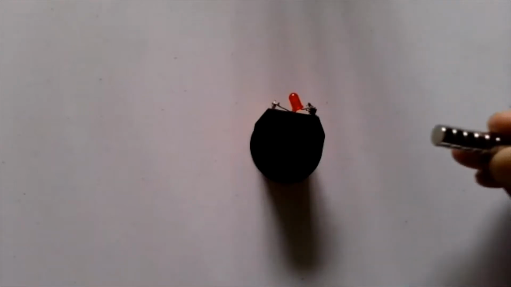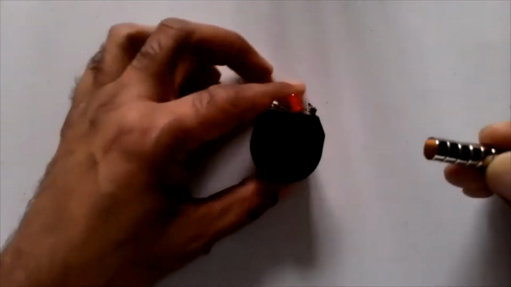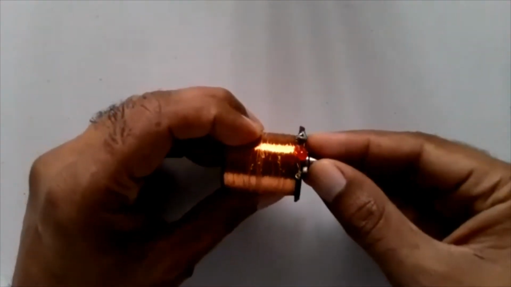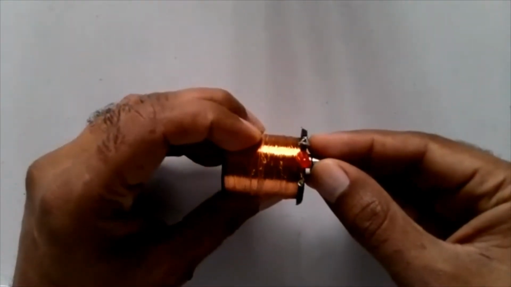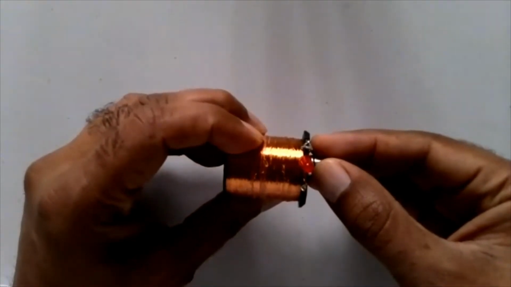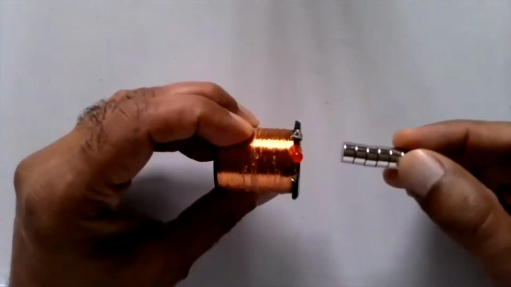However, watch. In my right hand, I have a magnet. And when I slide the magnet into the coil of wire, the LED will momentarily light up. Just having the magnet near or stationary inside the coil doesn't seem to work. It seems we need the movement and the magnet to produce a current to light the LED.